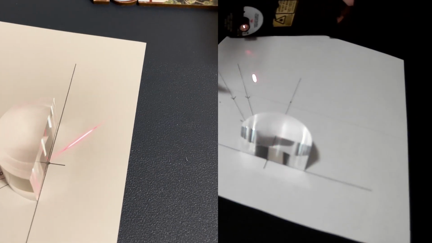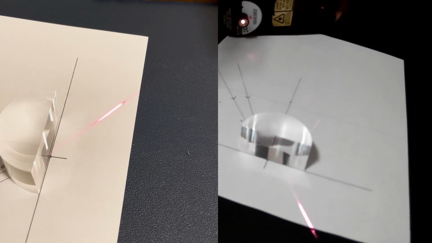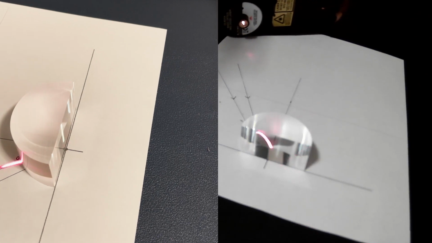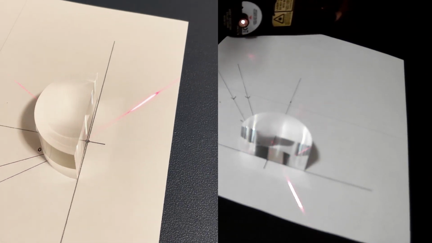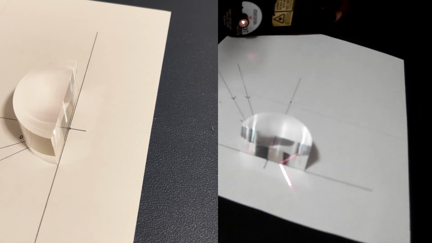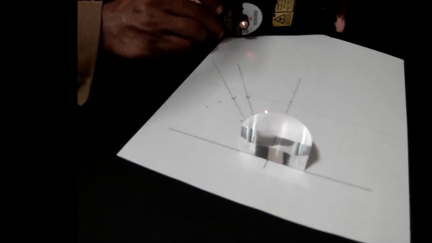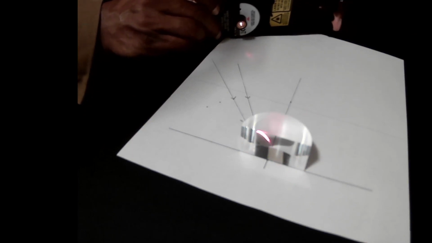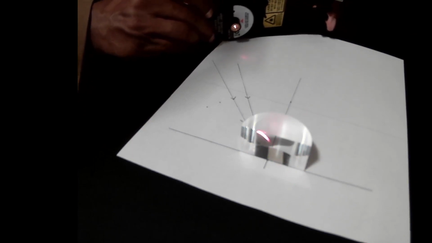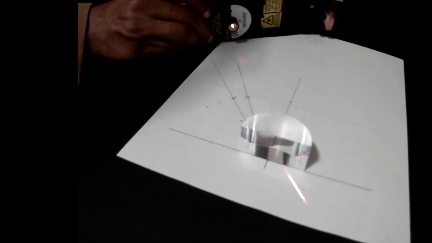So this is about 30 degrees angle. And you see that it's coming out the other side clearly. And then what we got to do is we have to always make sure that the ray is falling at the center, but tilt the laser so that you increase the angle.